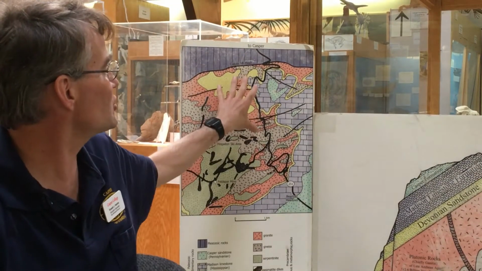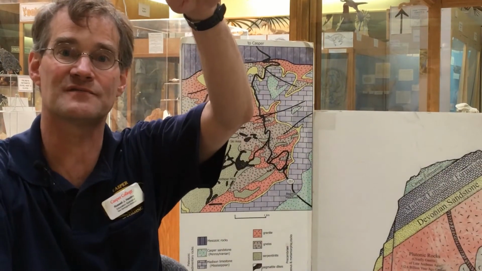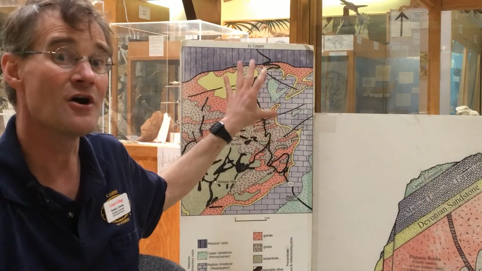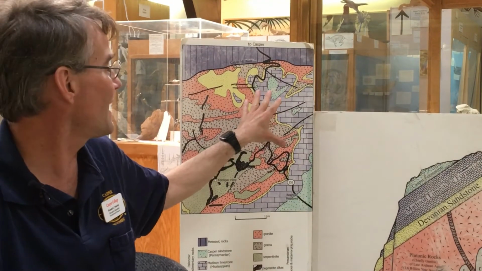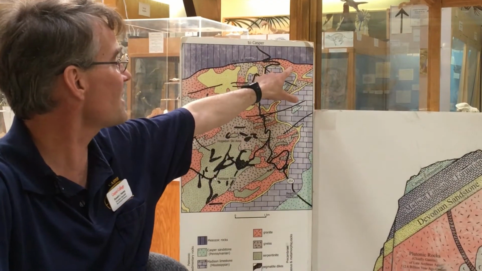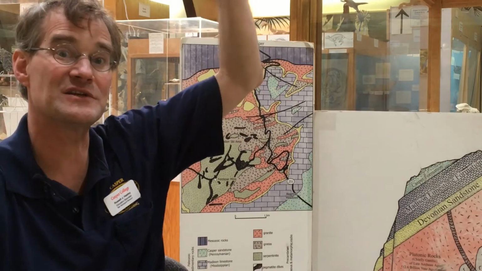So these should be deep under the ground. The fault represents 1,300 meters of displacement. So these rocks should be over 1 kilometer under the ground. And you could find, for example, this stuff in Casper, but you'd have to dig a hole over 1 kilometer deep to get to it.